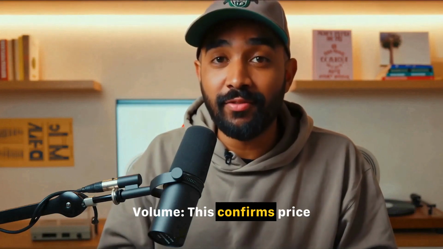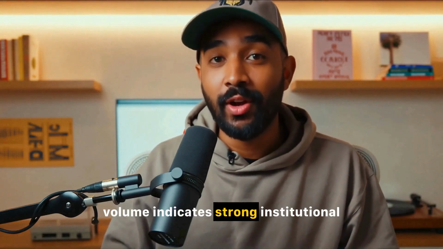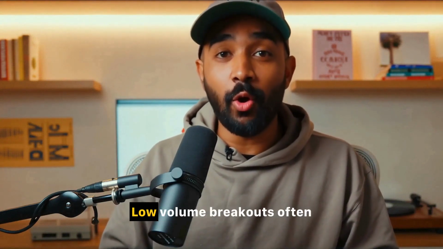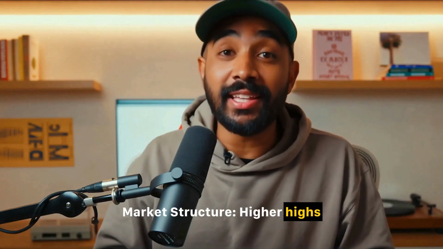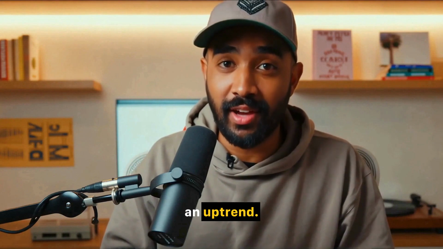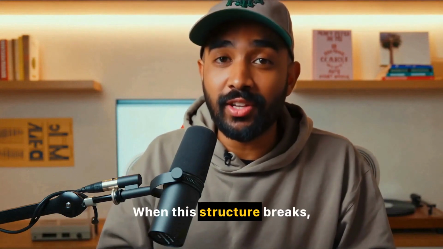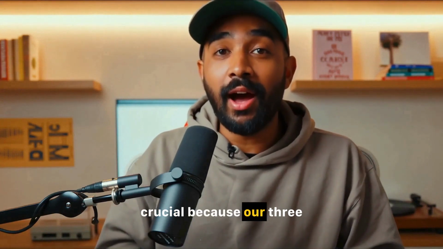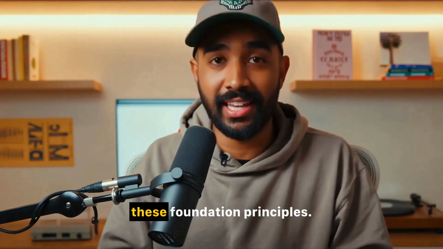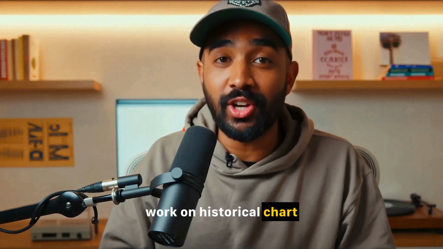Volume. This confirms price movements. A breakout with high volume indicates strong institutional interest. Low volume breakouts often fail quickly. Market structure, higher highs and higher lows indicate an uptrend. Lower highs and lower lows signal a downtrend. When this structure breaks, it often signals a trend change. Understanding these concepts is crucial because our three patterns are built on these foundation principles. Let's examine how these work on historical chart examples.